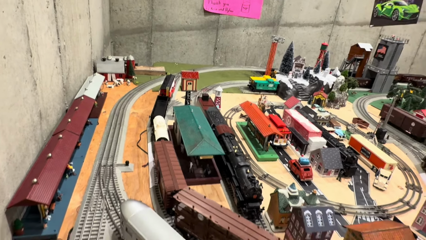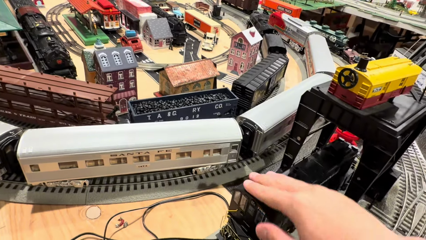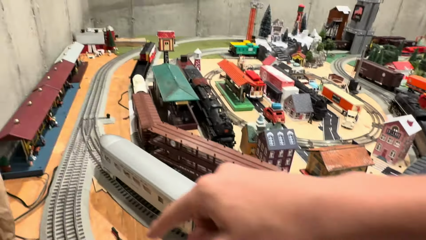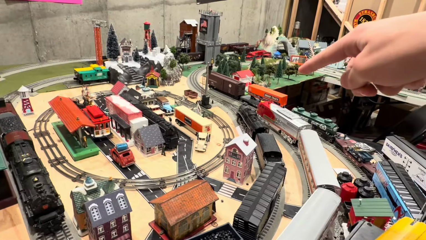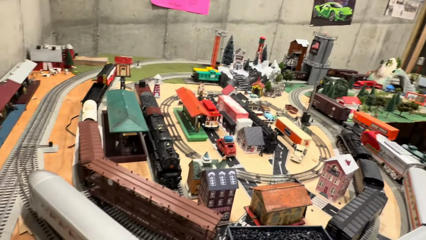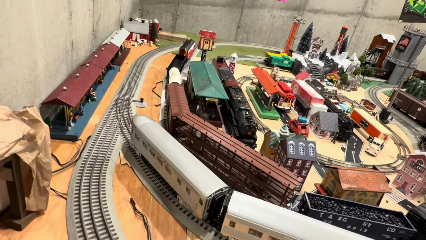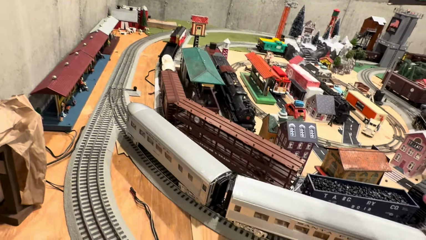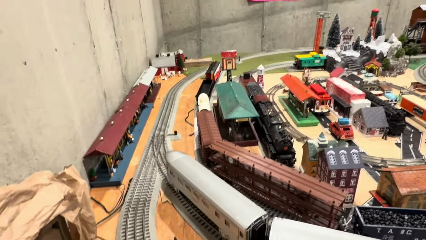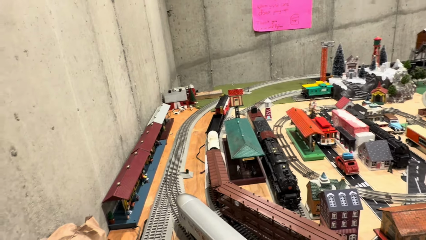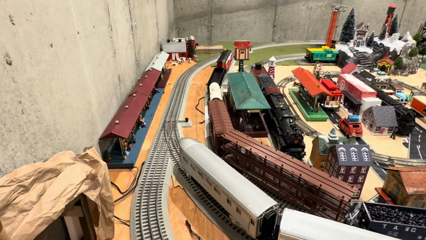Because if I wanted to switch cars out with this, I would have to go all the way up there or all the way over there in order for it to get in, and that would just waste time for the trains, especially if I still have them moving. But yeah, I'd say that's pretty much it for the changes.